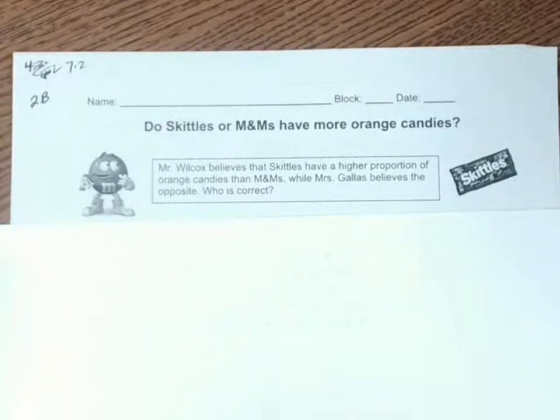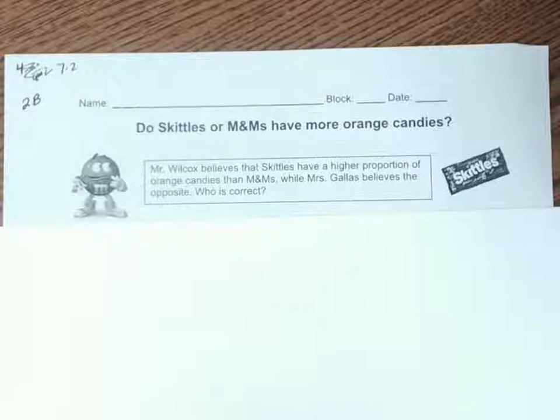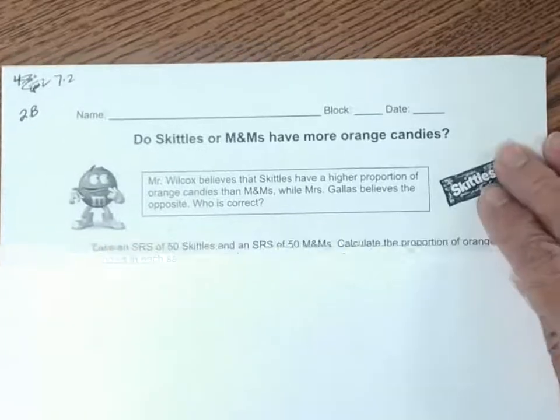All right, welcome back. We're going to be continuing on in section 7.2 in our textbook. This is going to be the difference in sampling proportions. So we want to look at a real life example, Skittles and M&Ms, and hopefully you voted for which is your preference. But we want to see which one has more orange candies, a higher proportion of orange candies.